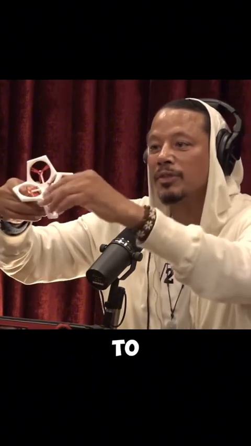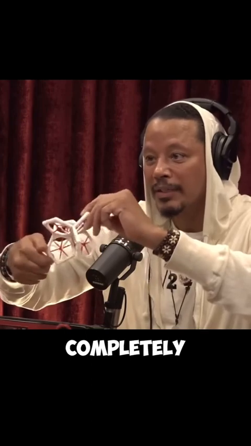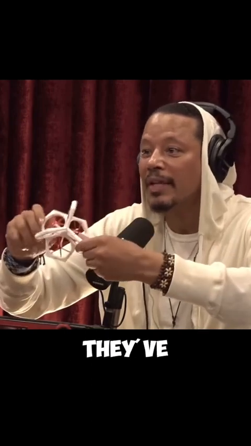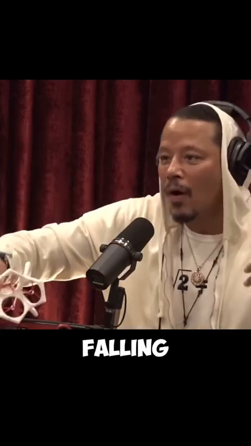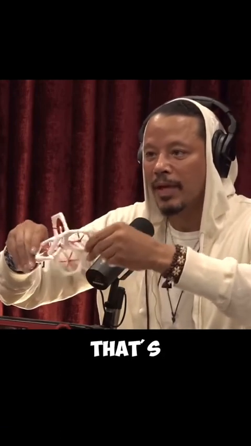But this is able to spin around its own center of mass. Completely spin around its own center of mass. Something people are able to do by falling, but this is a sustained system that's able to go around.